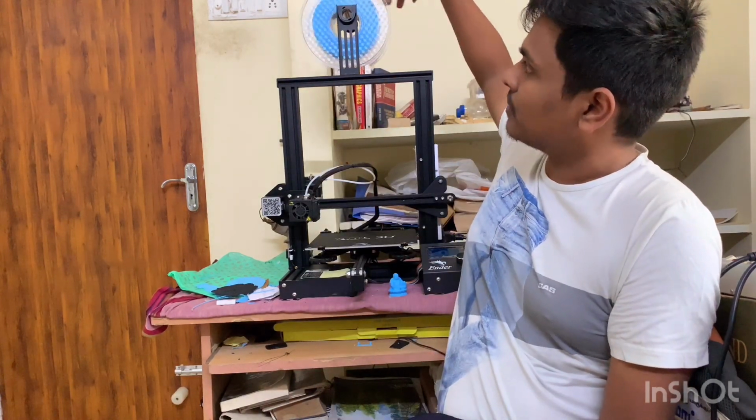Before printing, I've read on many websites that you don't need refined raft settings when using a PLA filament. So, coming to the filaments, you can use 3 or 4 filaments in this. This is a PLA filament which I'm using. You can also use an ABS filament, and there are so many filaments which you can use with this. The most commonly used filament is the PLA filament.